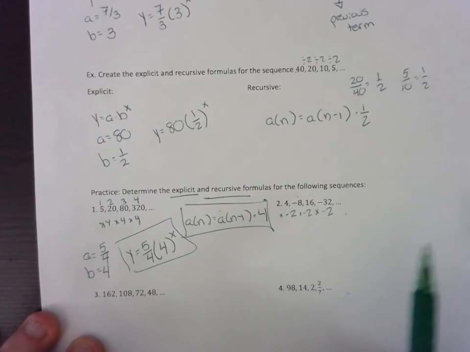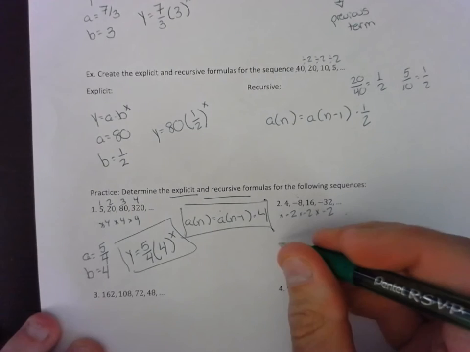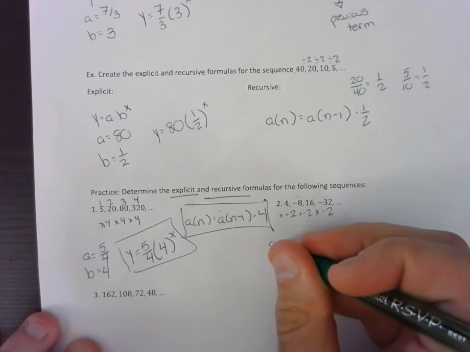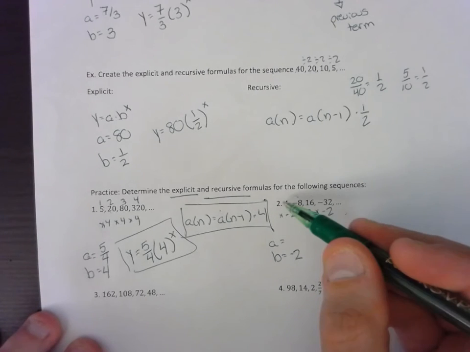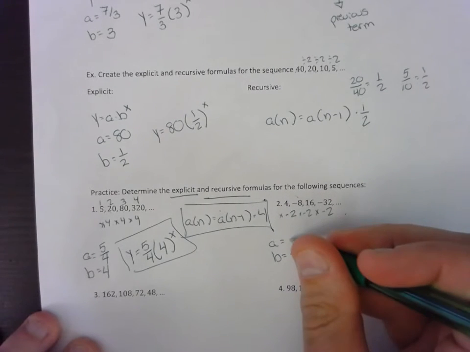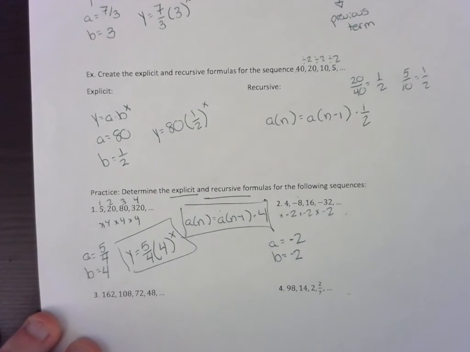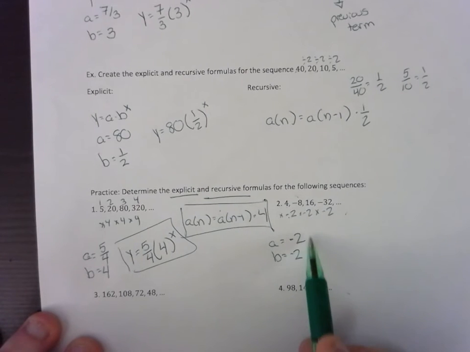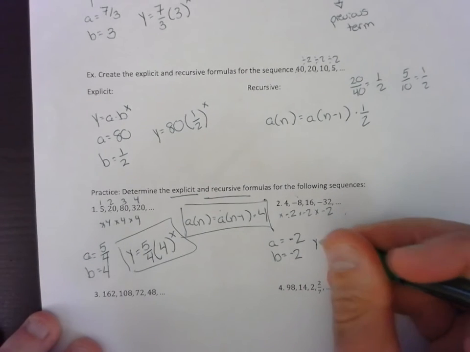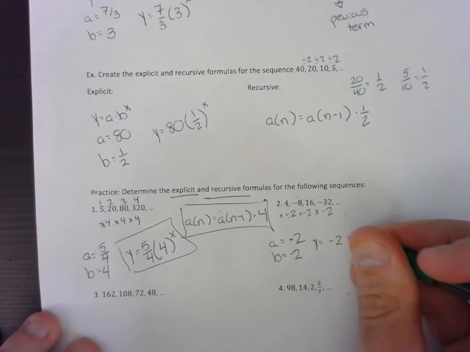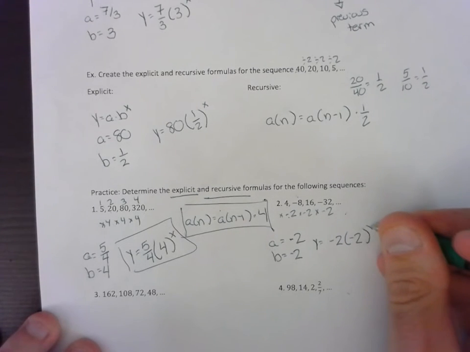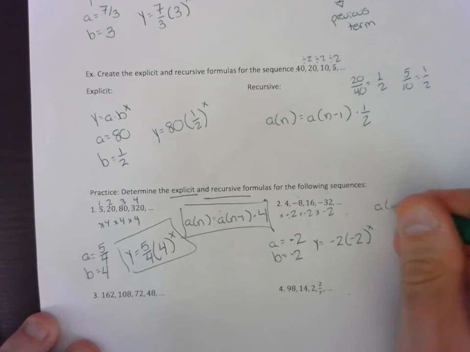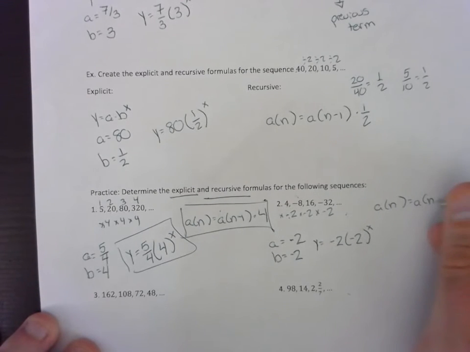Okay? So that means my B value is -2. My A value, well, let me work backwards. If I divide by -2, my starting value is also -2, because again, 4 divided by -2 is -2. That's my starting value. So y equals -2 times -2 raised to the x power, or the n power, or whatever power you want to call it. The recursive, again, is just a sub n equals a sub n minus 1 times -2.